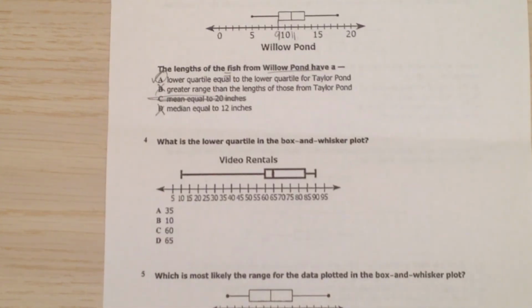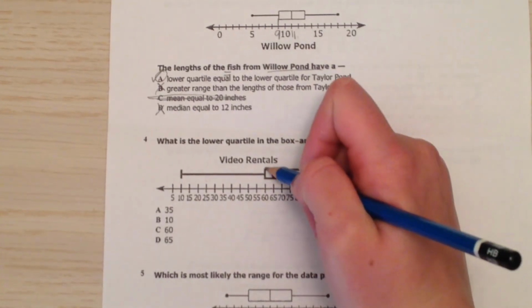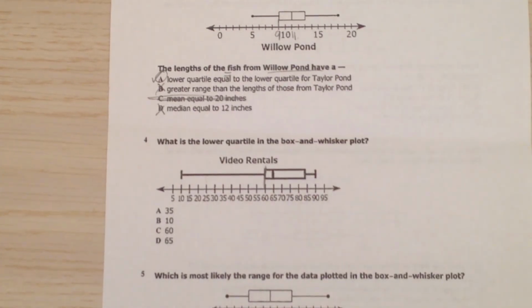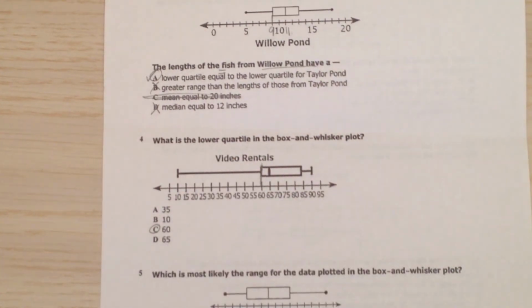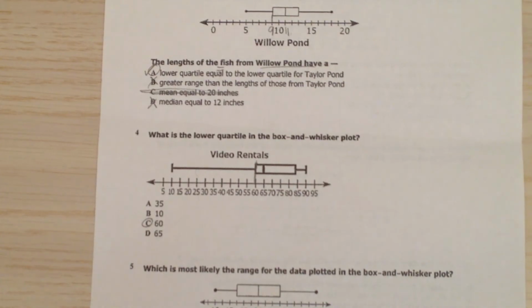Next one says, what is the lower quartile in the box and whisker plot? And all we need to be looking for is this lower piece right here. And that's at 60, so that's our lower quartile. So lower quartile is on the lower side of your box.